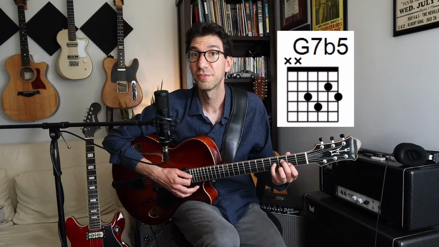If we start with this G7 voicing, the flat 7, F, the 3rd, B, the 5th, D, and the root, G, we could lower that 5th, that D, to a D flat, and that gives us this voicing, G7 flat 5. We could also raise that 5th to a D sharp, and that gives us this voicing, G7 sharp 5.